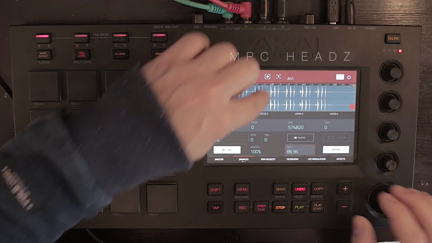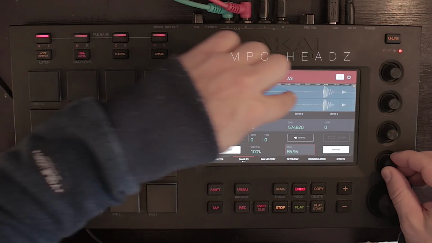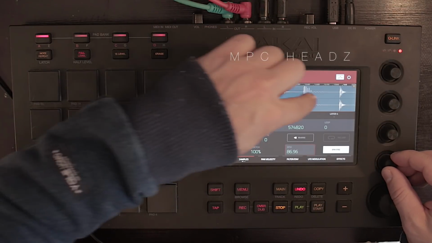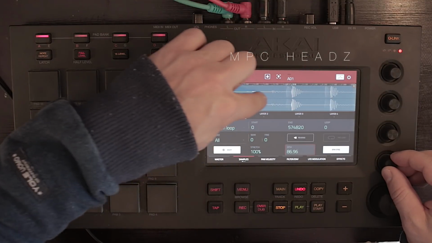86.96. But you see that everything is just on point. A bit slight to the back, up to the front there, but it's very, very accurate. This is the BPM. Okay.